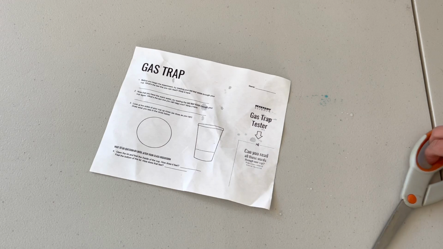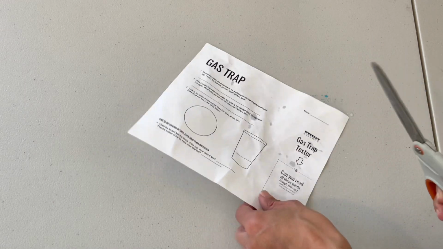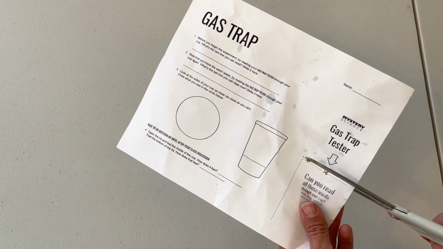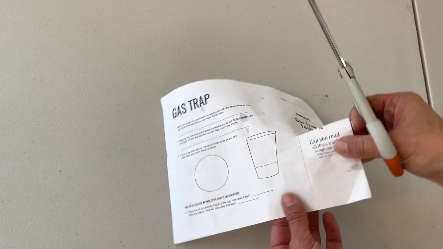The first thing you're going to do is, using your scissors, very carefully, cut along the dotted line and cut out this rectangular shape.